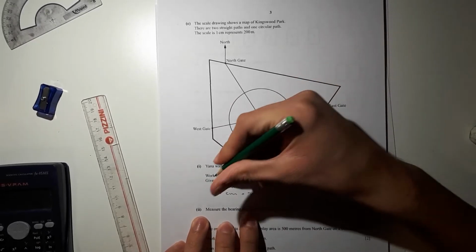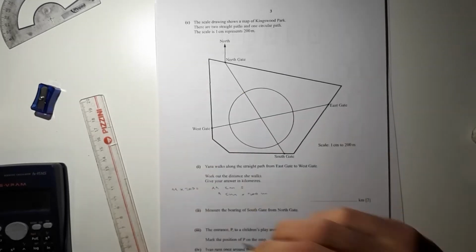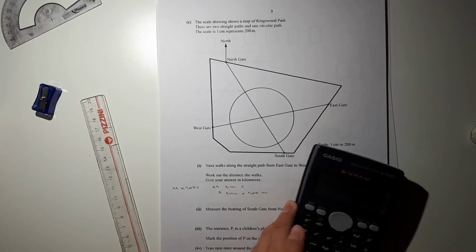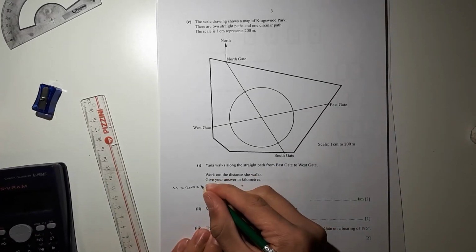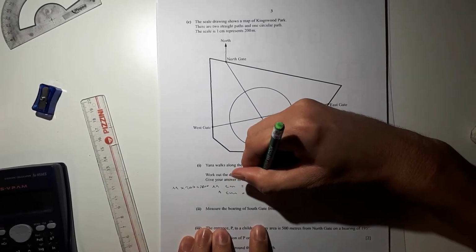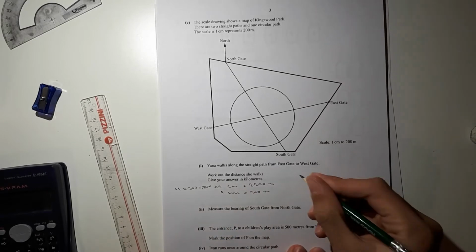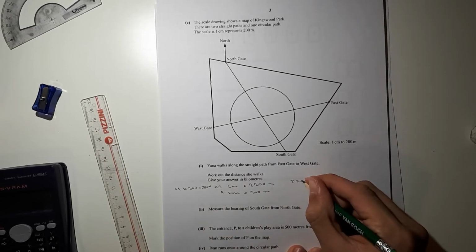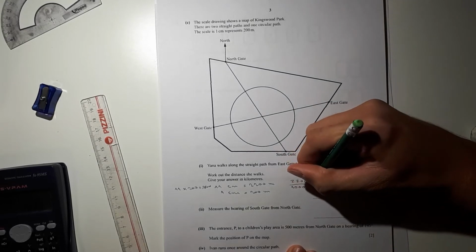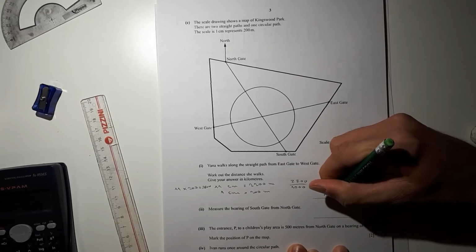So we have to make 11 multiplied by 200, and this will give us 2,200 meters. And we have to turn this into kilometers, so we have to divide by 1,000, giving us 2.2 kilometers.